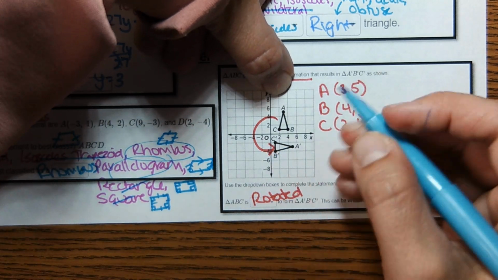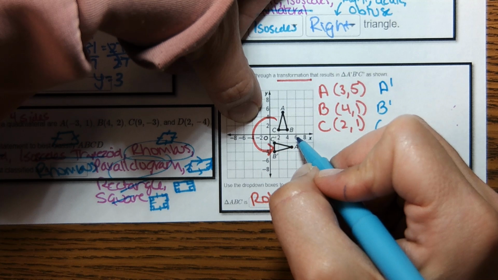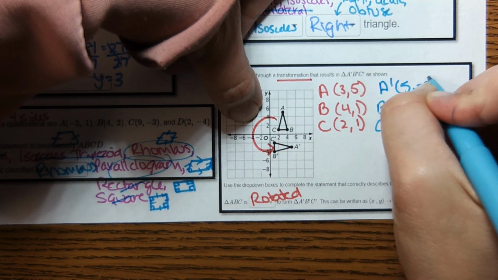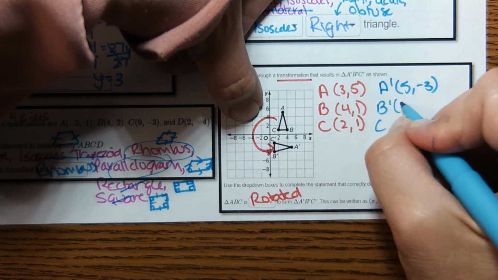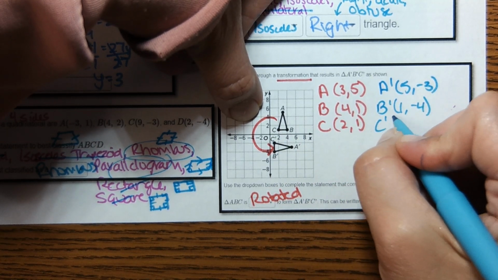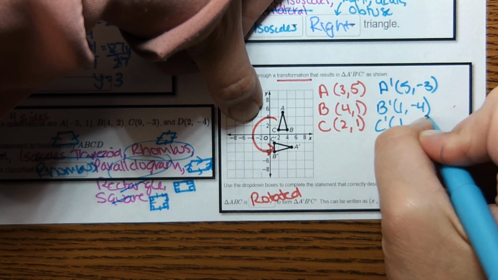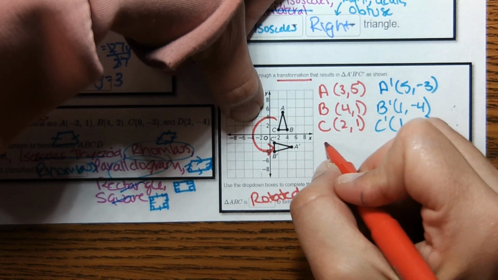And then ABC prime, A prime, B prime, C prime. A prime is at 5, negative 3. B prime is at 1, negative 4. And C prime is at 1, negative 2. So I use these coordinates to figure out the coordinate rule.